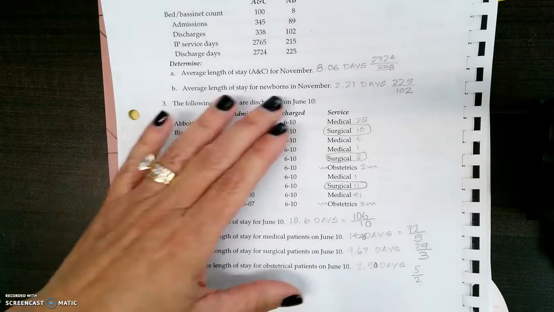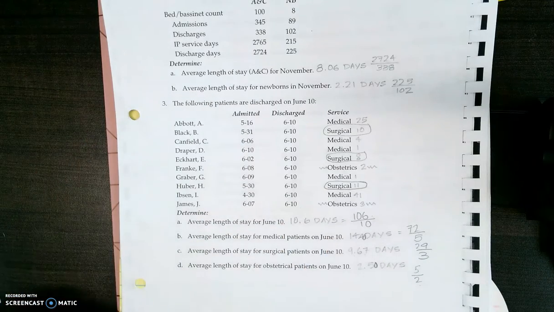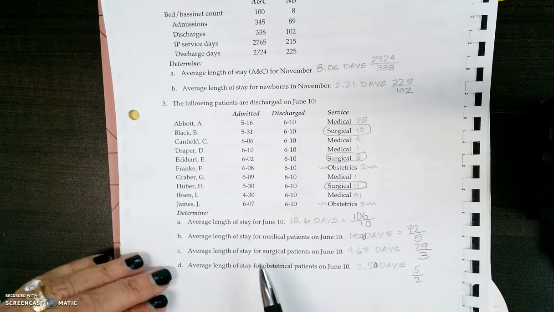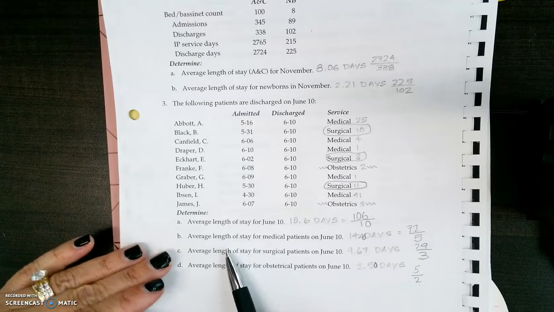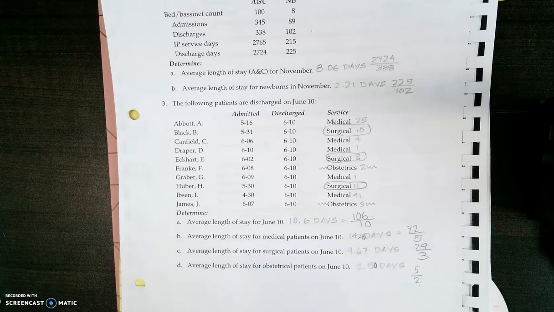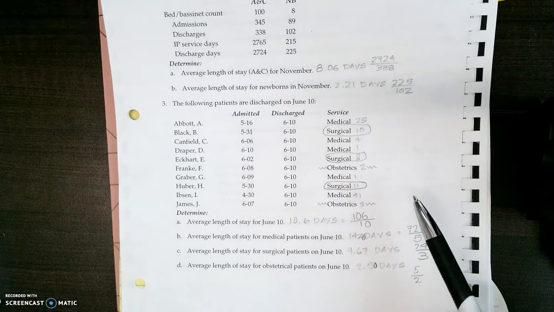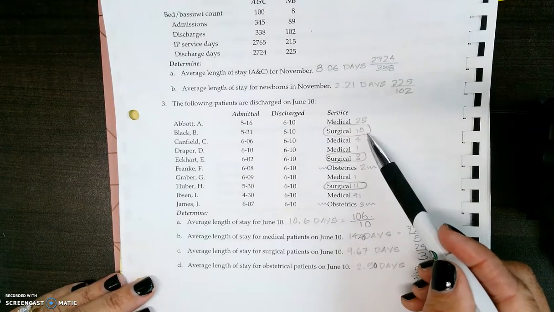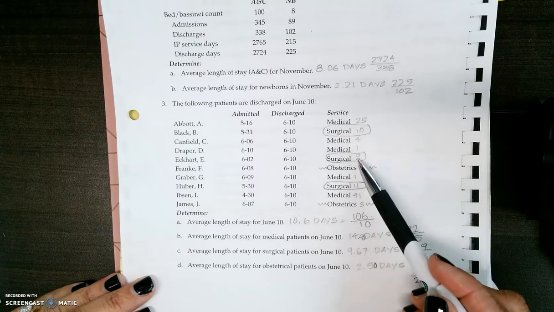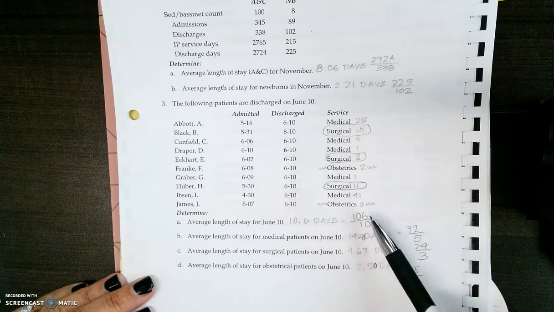So you had to do a little problem solving to be able to get these done, and hopefully that worked out for you. Then it's just for B, C, and D, the average length of stay based on the categories of service you see here. So to keep myself organized, I left medical alone, I circled surgical, and I gave OB a couple squiggles.